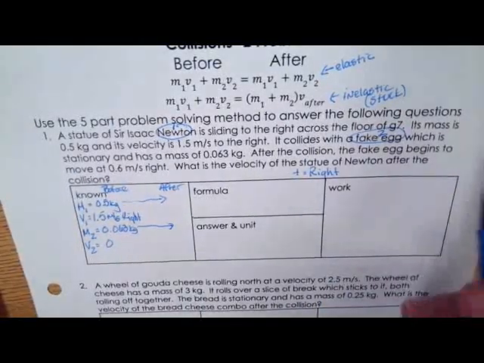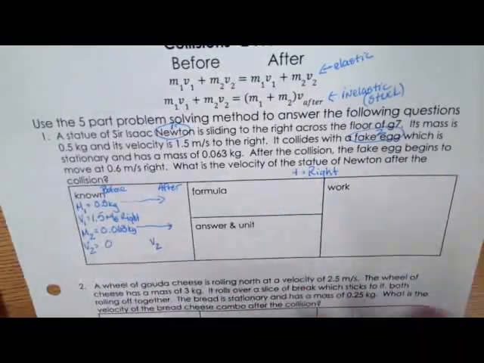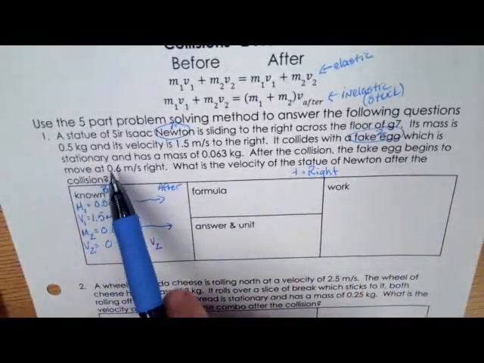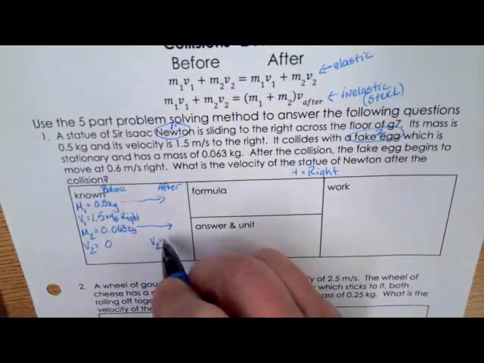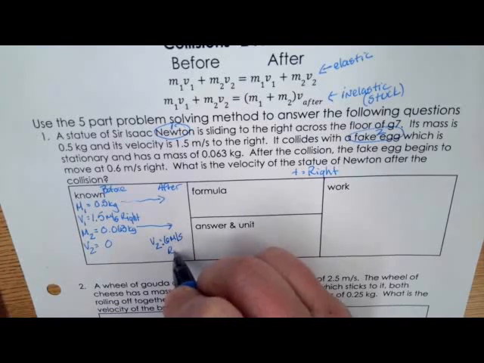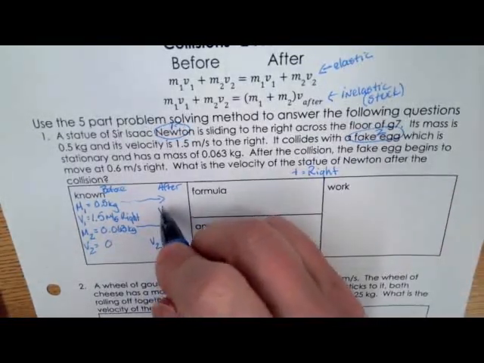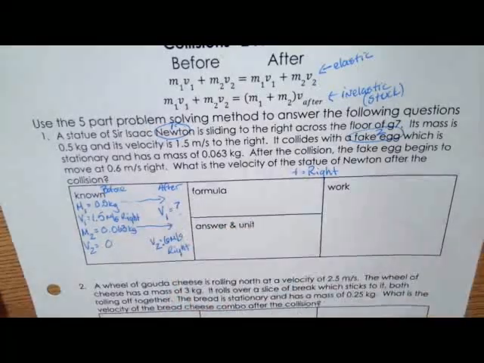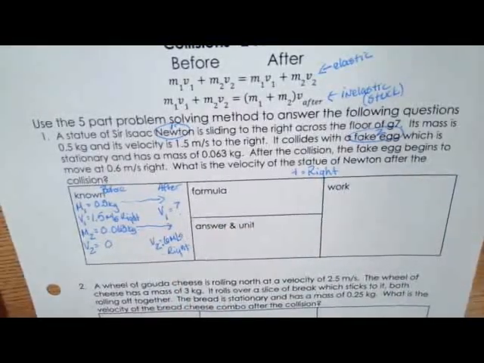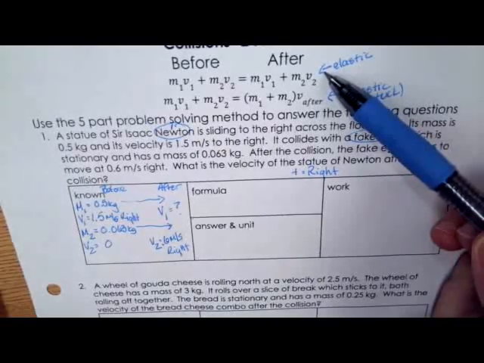The fake egg after the collision, so V2, is going to be 0.6 meters per second to the right, and we want to know what Sir Isaac Newton is doing, so we need to know what V1 is afterwards. Because they don't get stuck together, we're going to use the elastic collision equation.